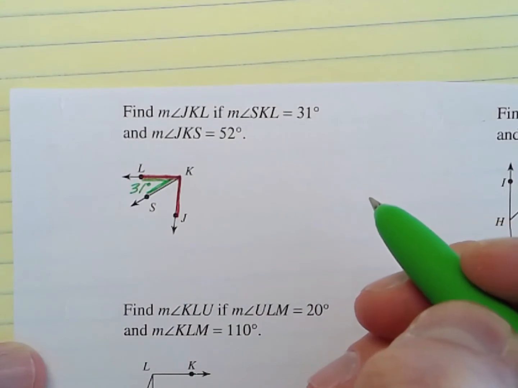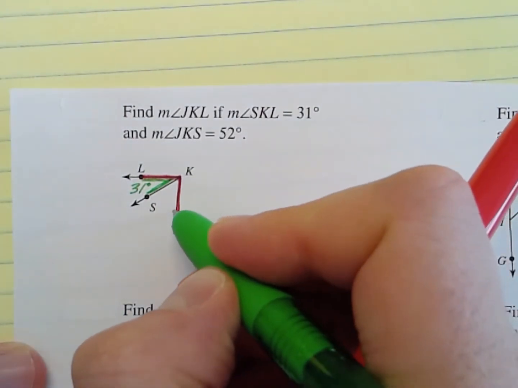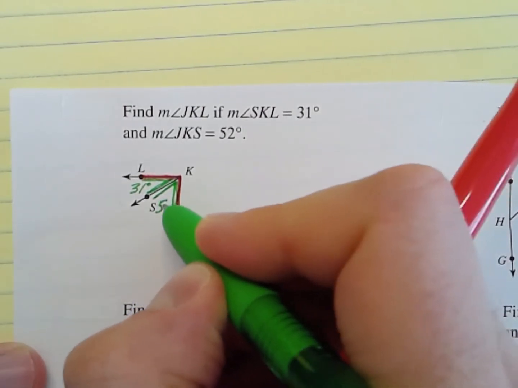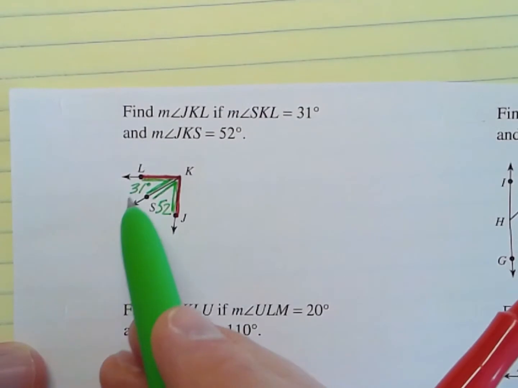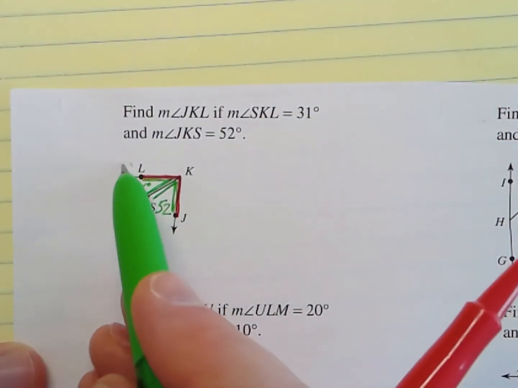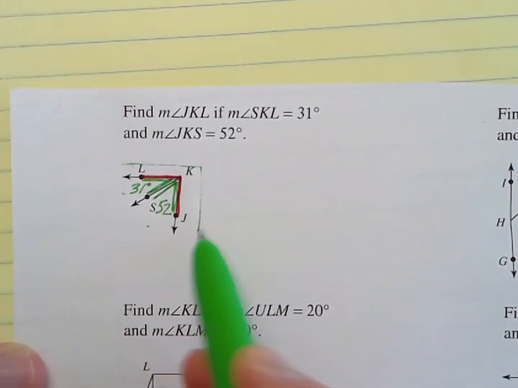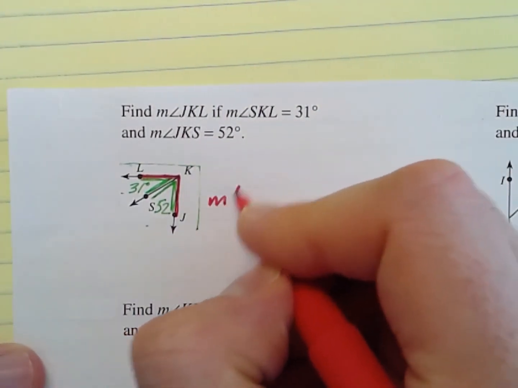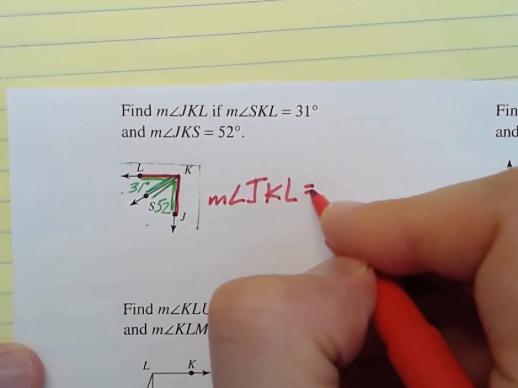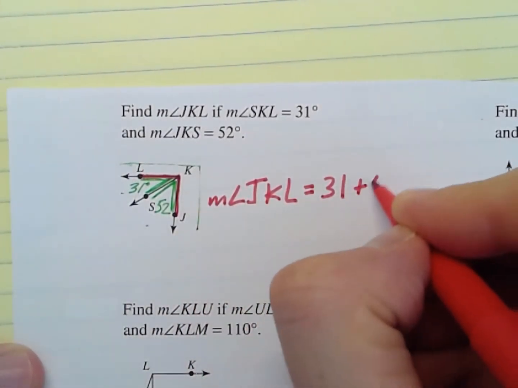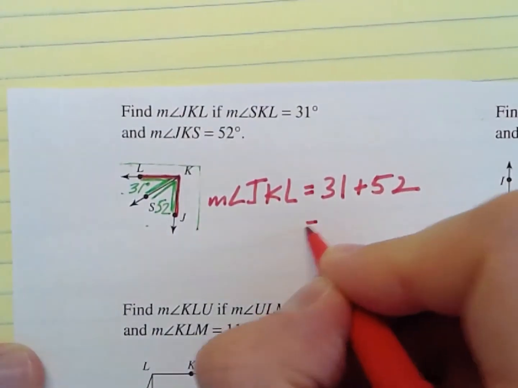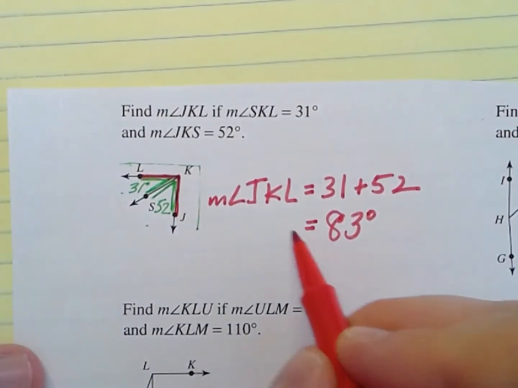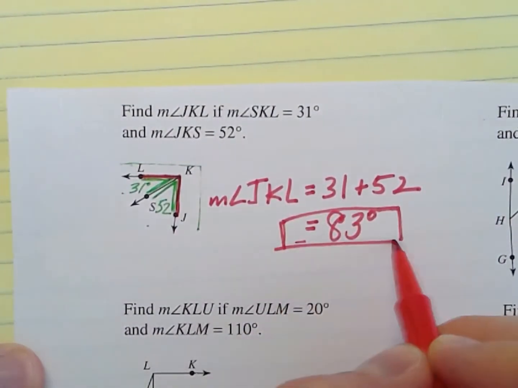Okay? And JKS, this little bit, is 52. Since the two of these together are the same as the whole angle that we want, the JKL, we can just add them together. So the measure of angle JKL is 31 plus 52. If we add those together, we get 83, and we are happy. Okay?